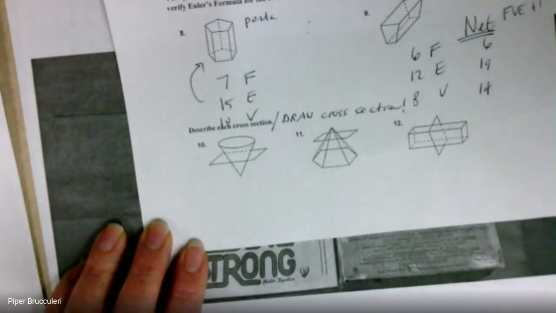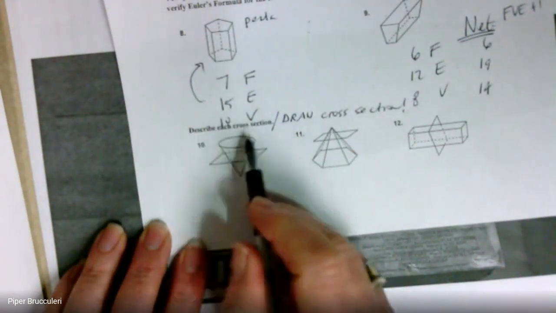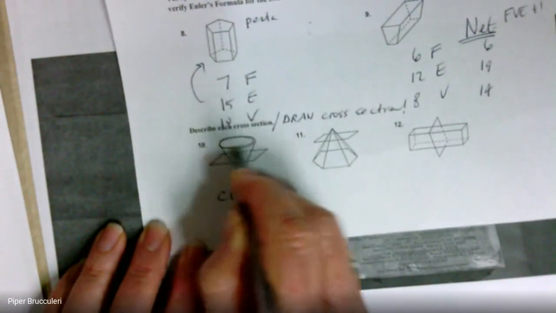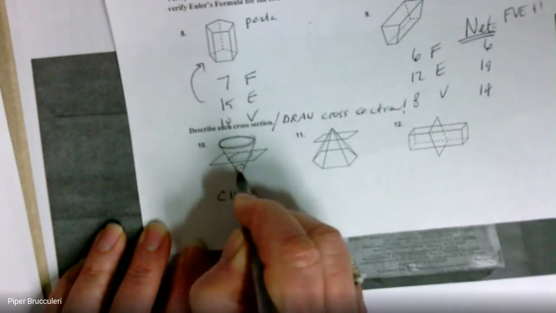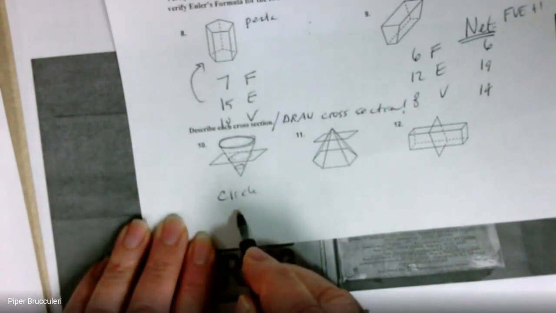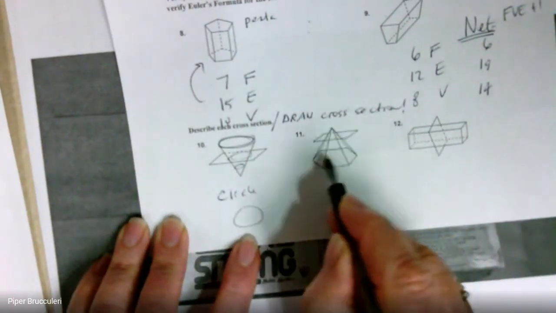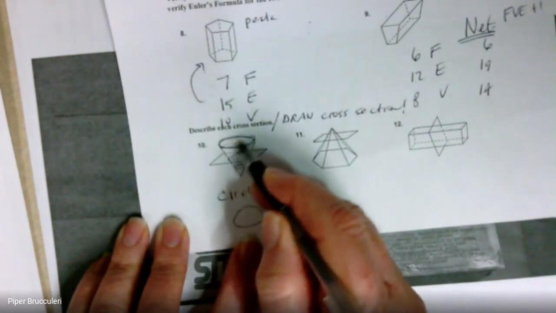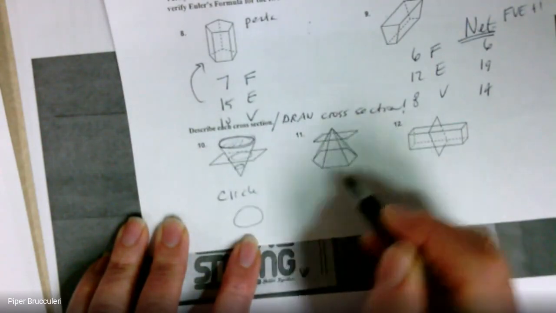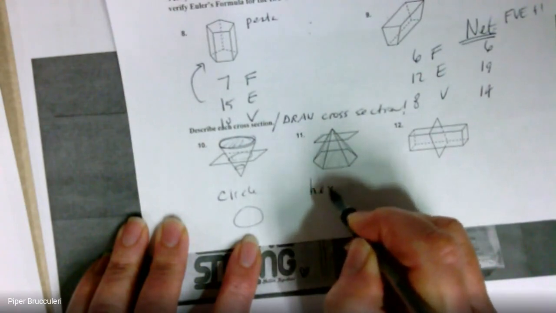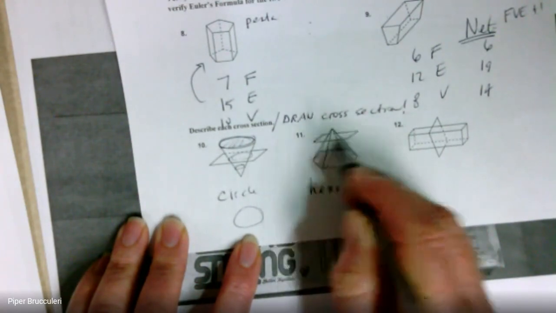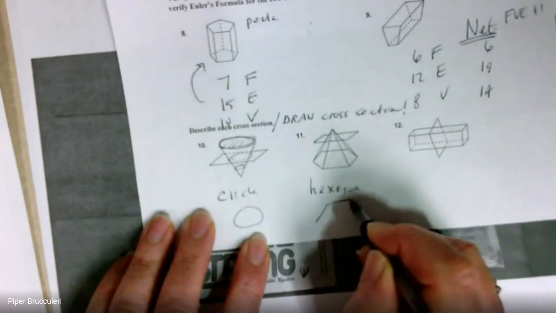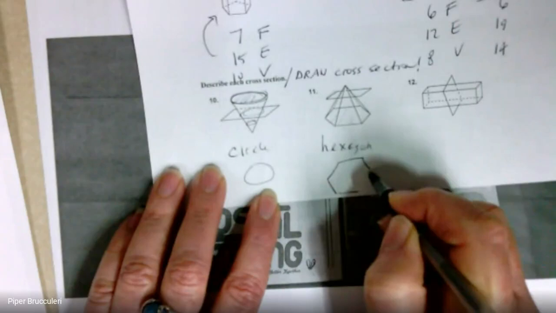Thank you, dear lady. All right, so go in here in my cross sections, describe it. This is definitely a circle. That is a circle, and there's many little circles down here. So drawing a circle is a cross section. Here, you can see that this plane is parallel to this. That hexagon is the actual cross section if I just took this parallel plane and sliced it right here. So again, the hexagon is the cross section.